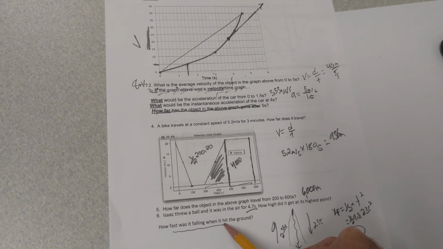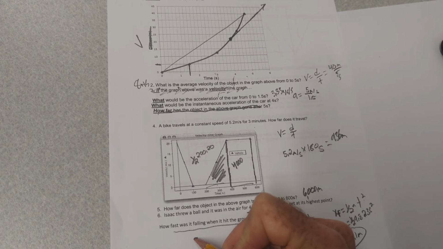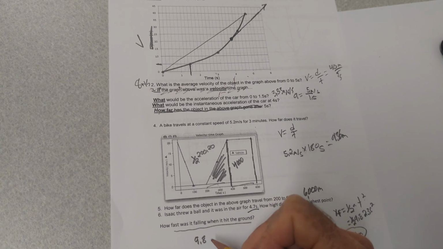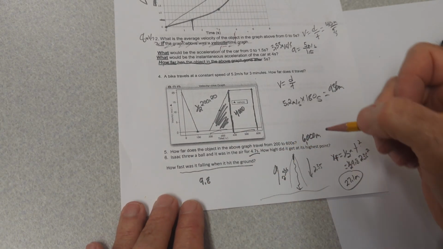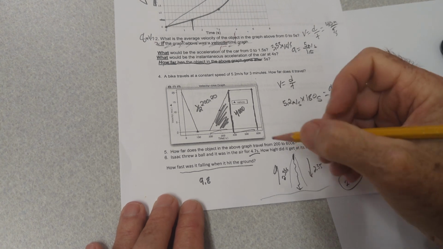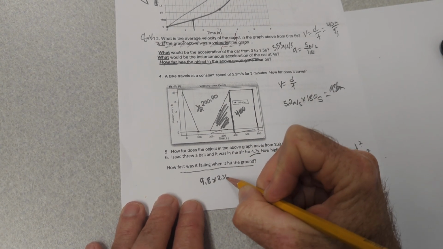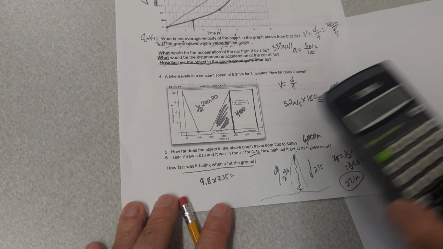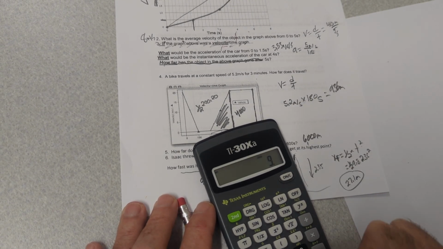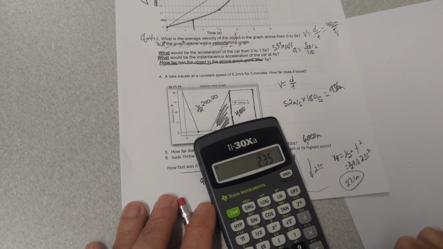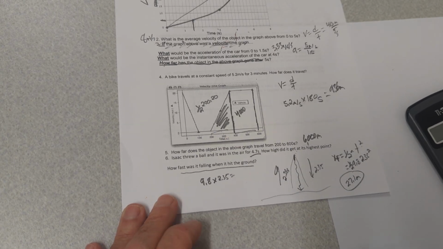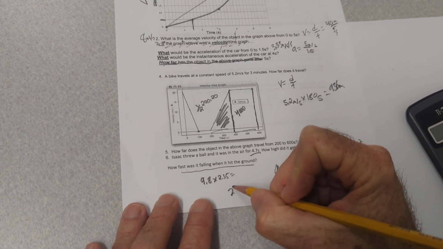How fast was it falling when it hit the ground? Well, it accelerated at 9.8. It was at a dead stop at the top, so just accelerate at 9.8 for 2.35 seconds. Like, that's it. 9.8 times 2.35. It's going 23 meters per second when it hit the ground.